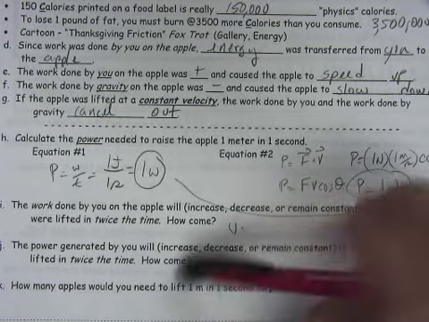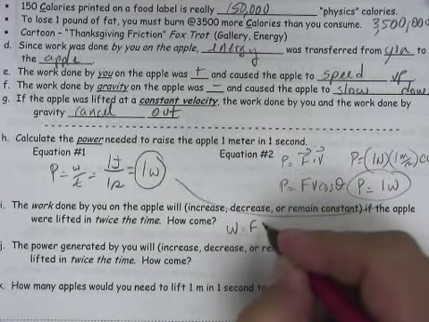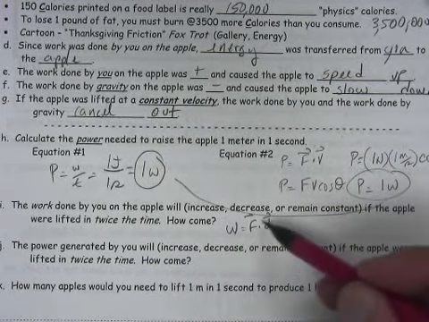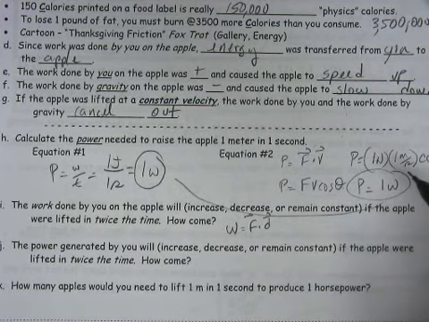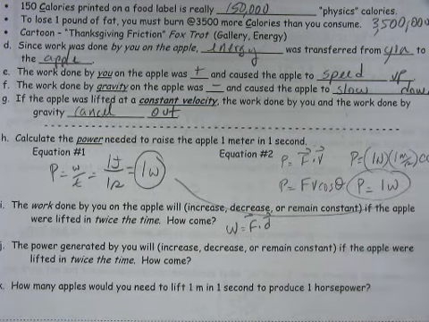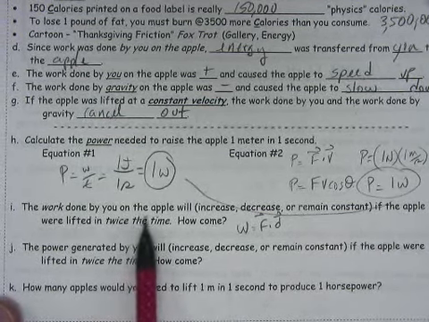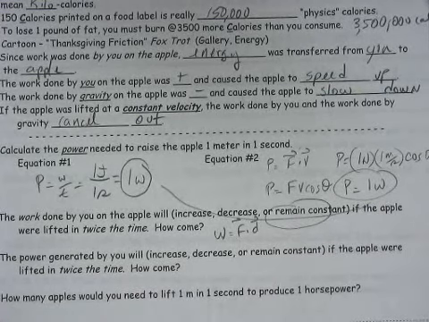Work was F dot D. Notice that there's nothing here about how long it takes, like time. So how long it takes you has no bearing on your work. How long it takes you affects your power. So the work done by you on the apple will remain constant if you take twice the amount of time.